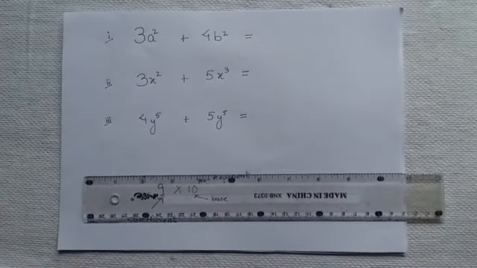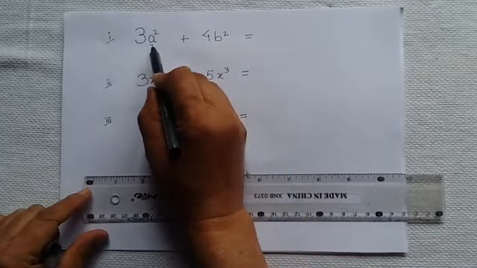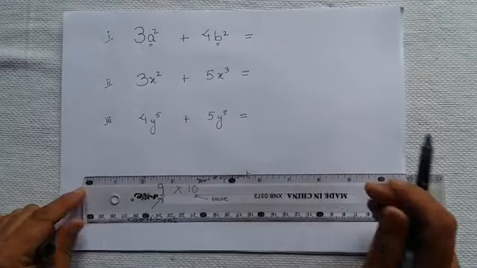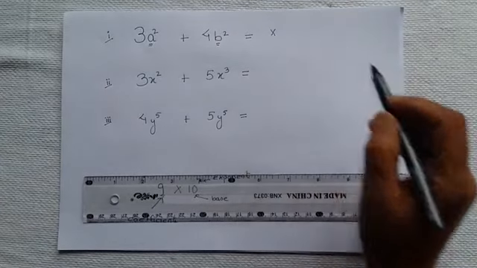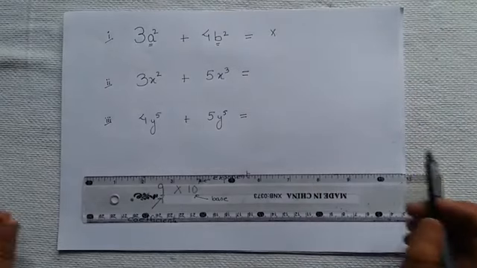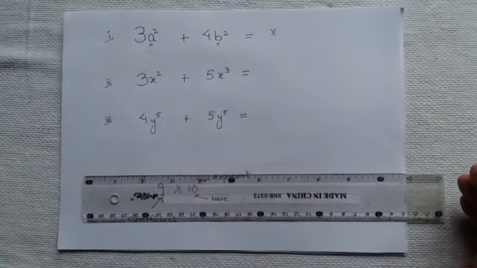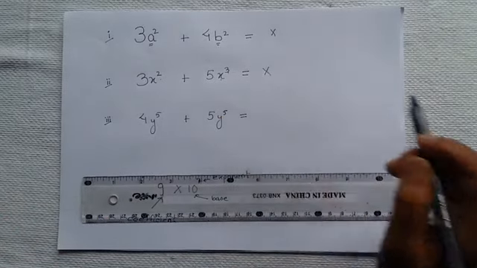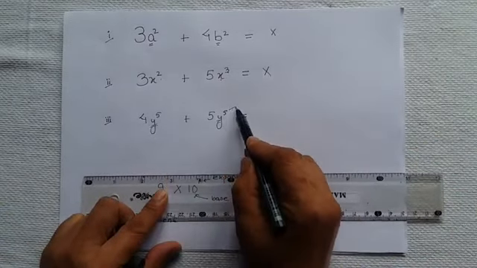Here I have three expressions, 1, 2 and 3, and now we'll take a look at the first expression. Can the first expression be added? It cannot be added because the bases are different and they are unlike terms. So this cannot be added. And in the second expression, we have the same base, but the exponents are different. So this is also unlike terms. This cannot be added. And in the third expression, we have the same base and the same exponent.